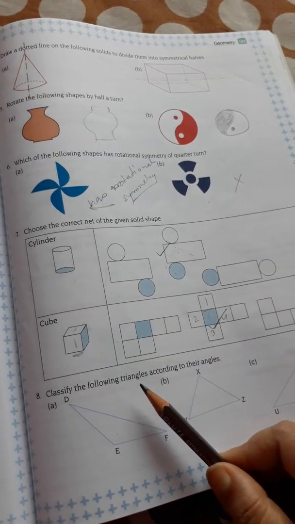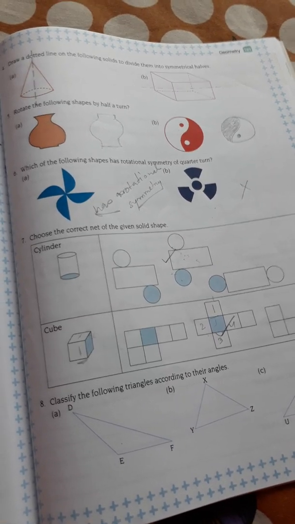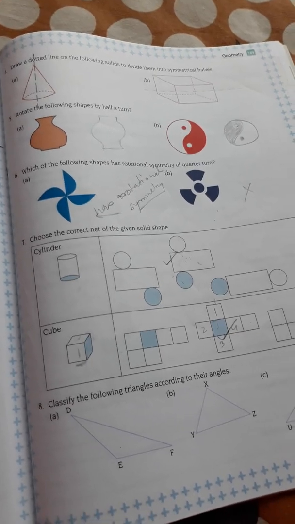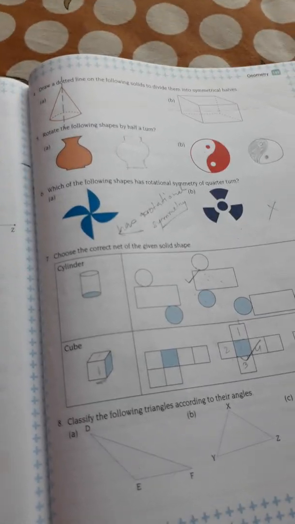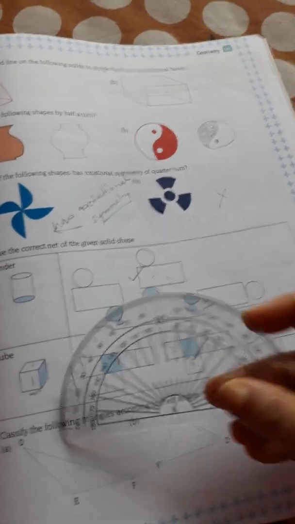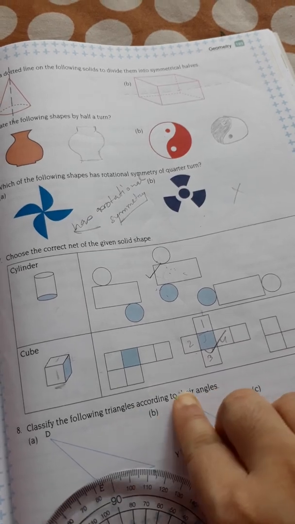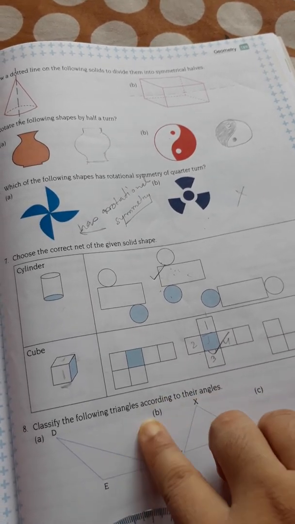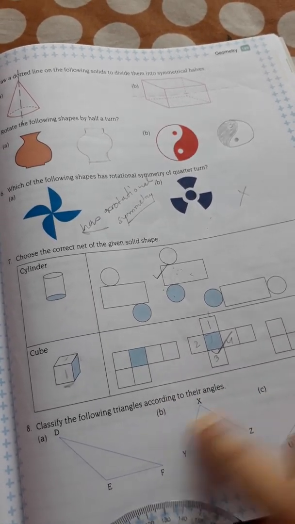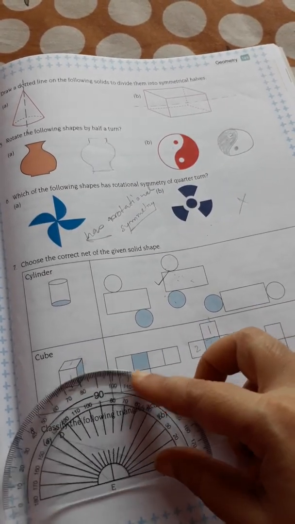Now you see the next question. Classify the following triangles according to their angles. For this we need a protractor. So you see here, this is the protractor. We have to find out the angles, because we have to find out which type of triangle each one is according to its angles. So for this we need a protractor to find the angle.